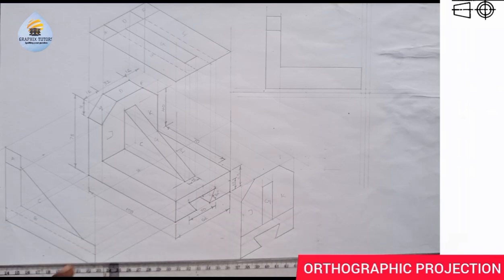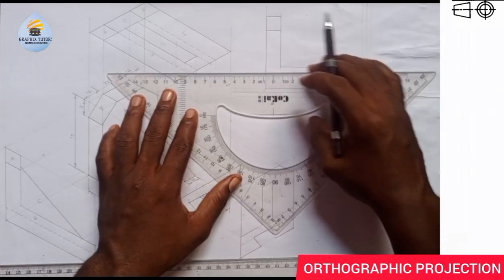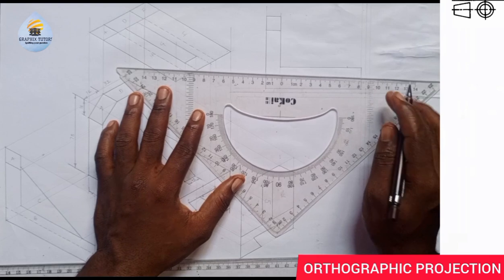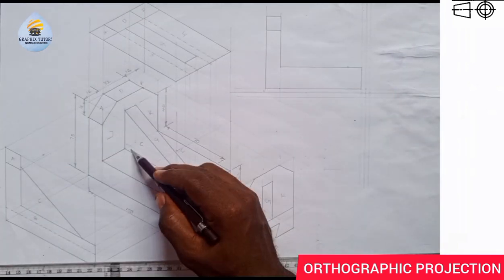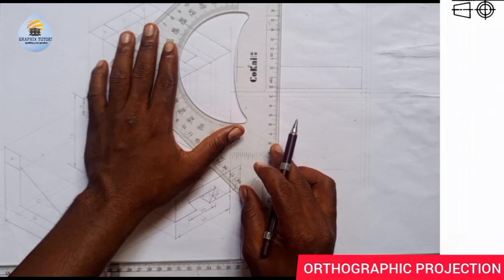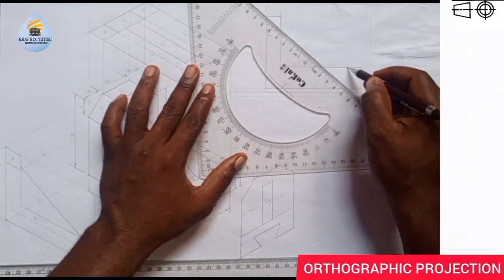Now the next one, from here to here, is going to be 70. So you measure 70 from 0 to 70. Can you see that? And the height from here to here is going to be 40, as you can see there. I measure 40 from 0 to 40, which is here. So I'll just join them together.